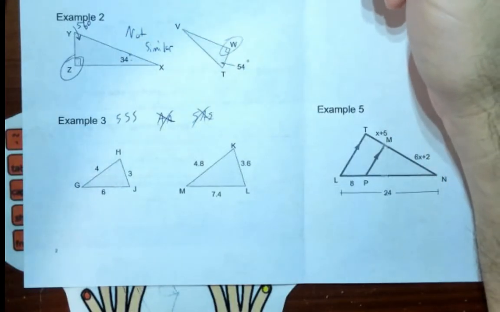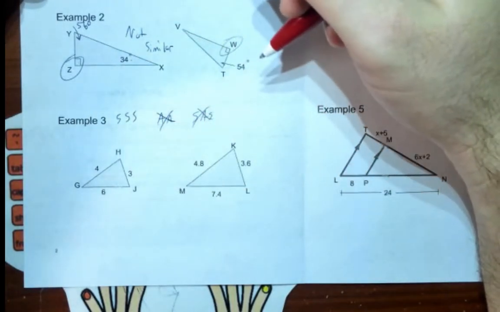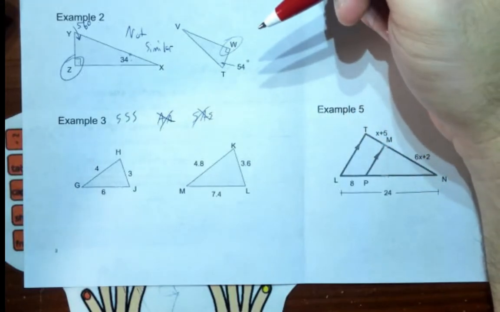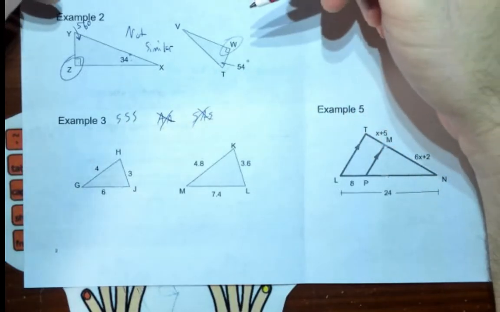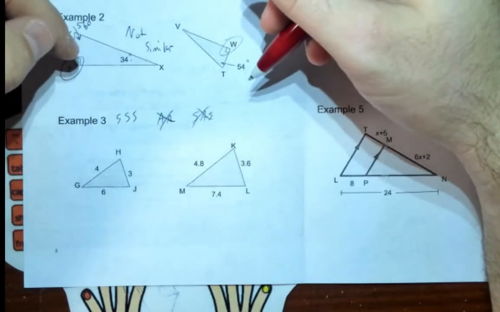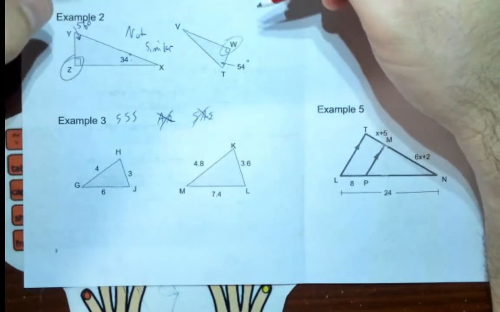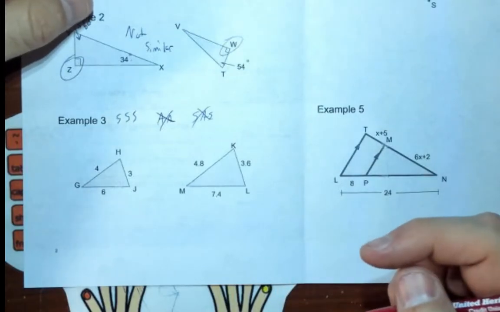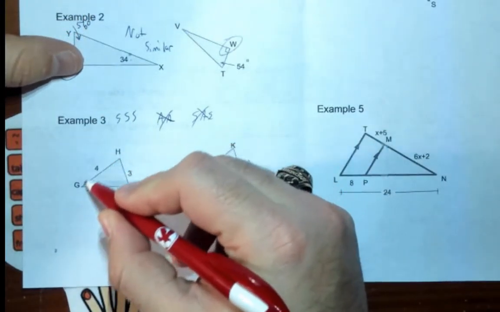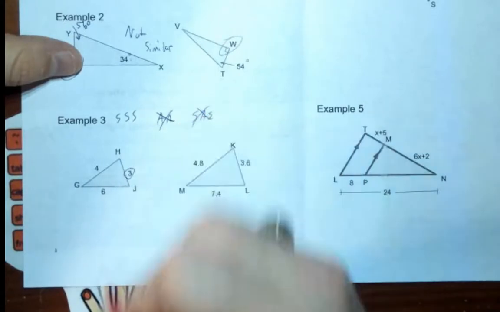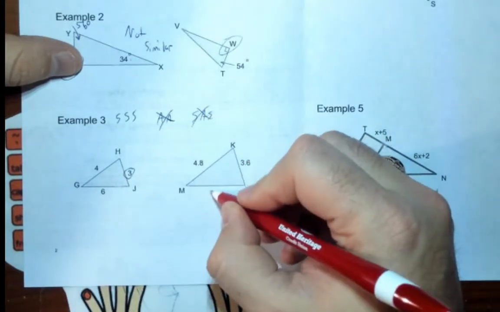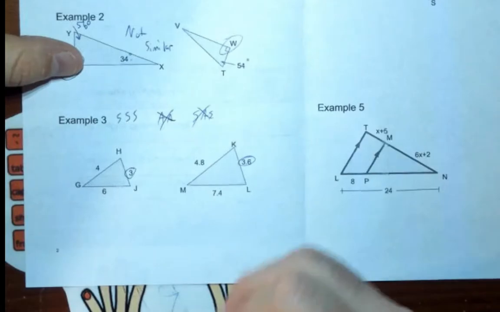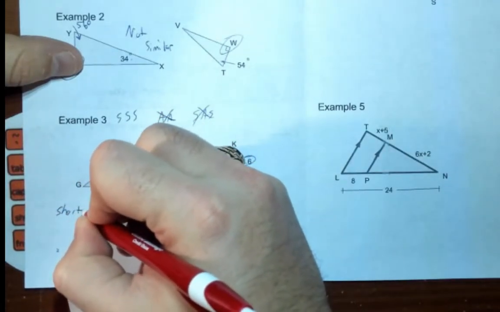Now, the easiest way of doing this, instead of just randomly checking them, is go for the shortest side of each triangle first and make a reduced ratio out of it. Then go for the middle side and then the longest sides. That way I'm guaranteed to get the correct pairs. So if I'm looking at this triangle, I see that the 3 is the shortest one. And on this triangle, I see that 3.6 is the shortest one. So let's start with our short sides.